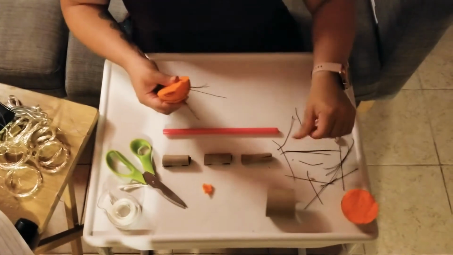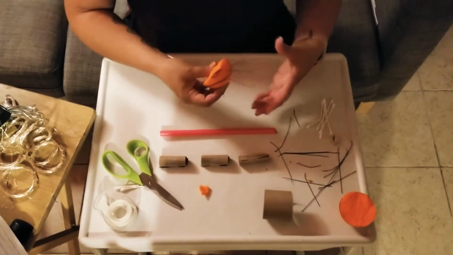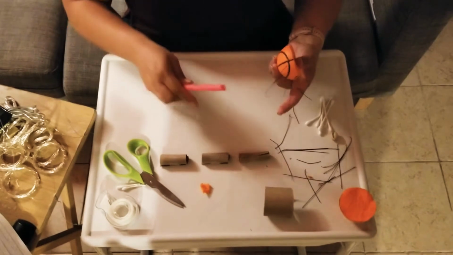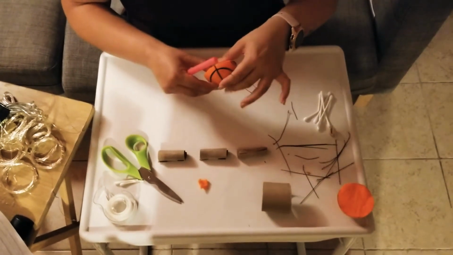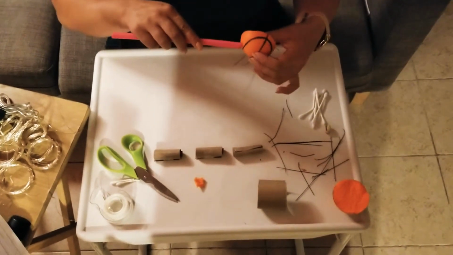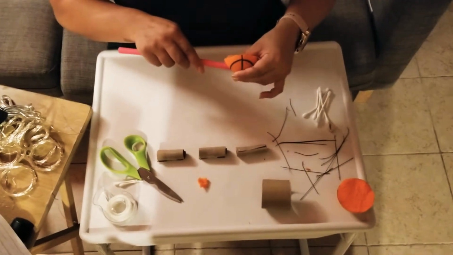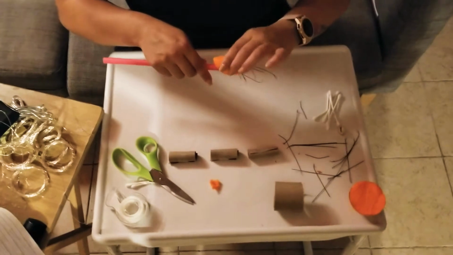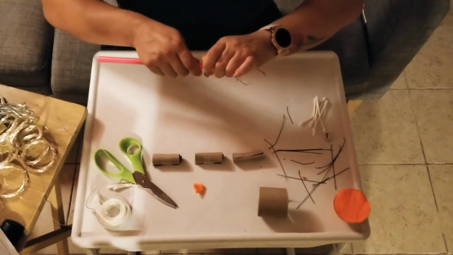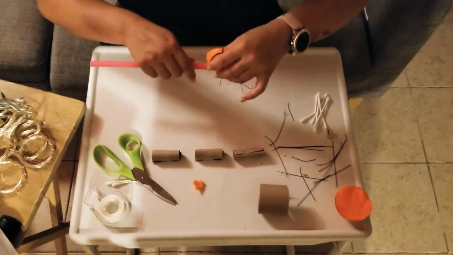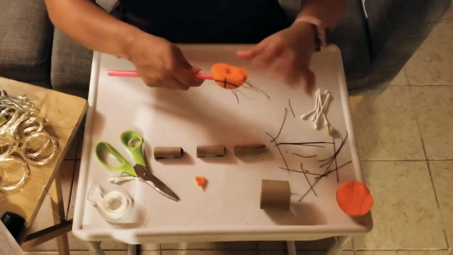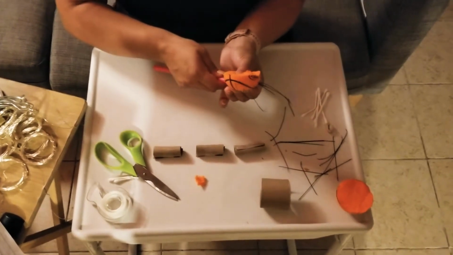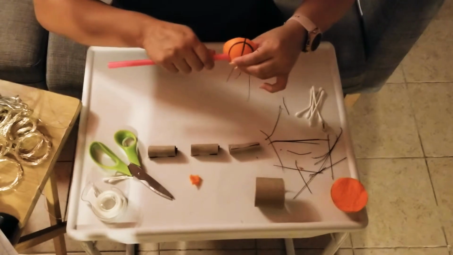All right, so we are going to be adding our axon here. Now the function for the axon, it's an extension of the soma, and it transmits information to different neurons, muscles, and glands by conducting electrical impulses away from the neuron cell body and out to the terminal buttons.